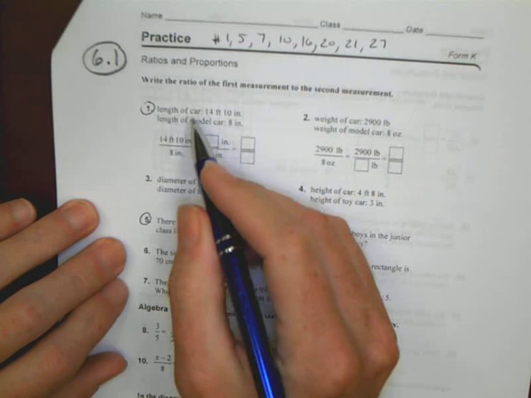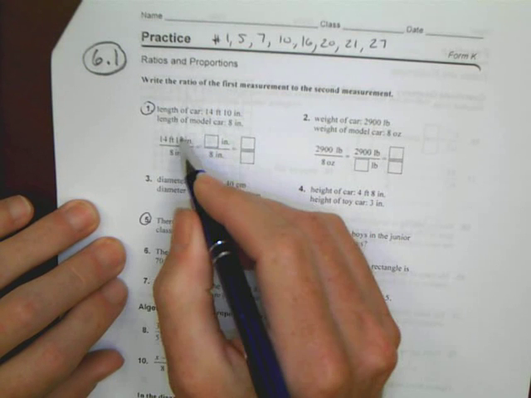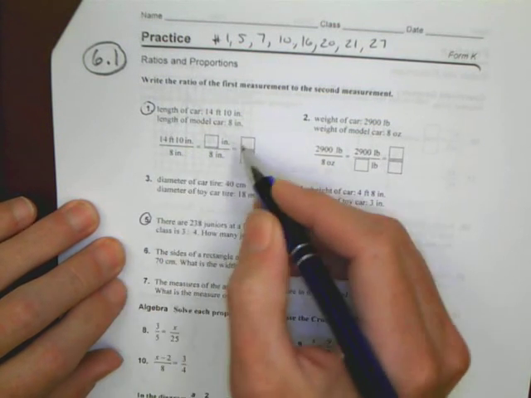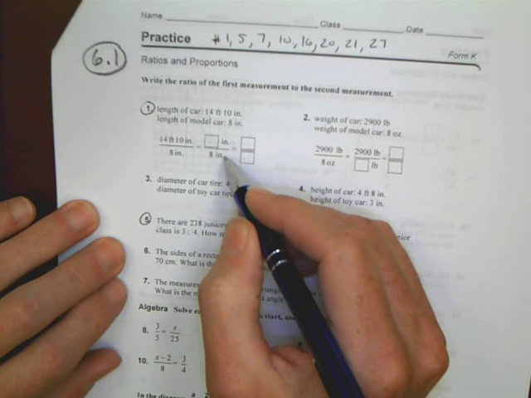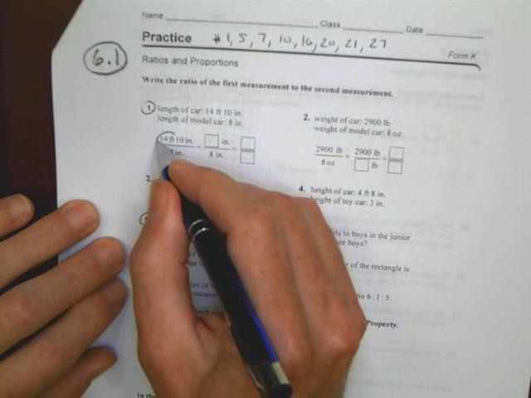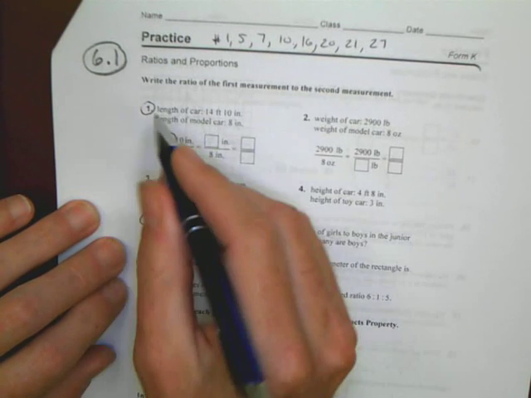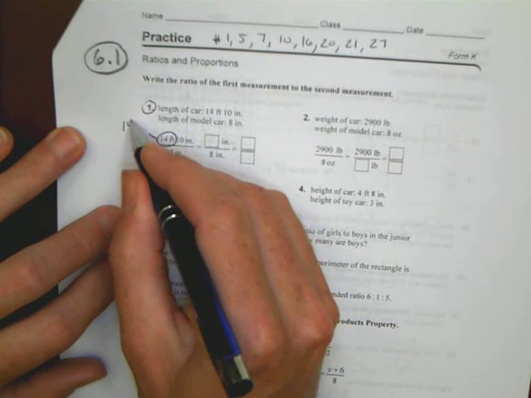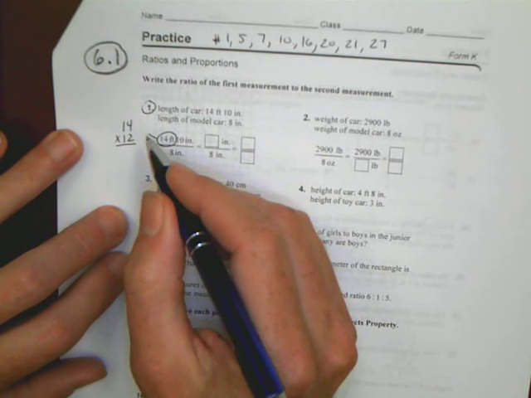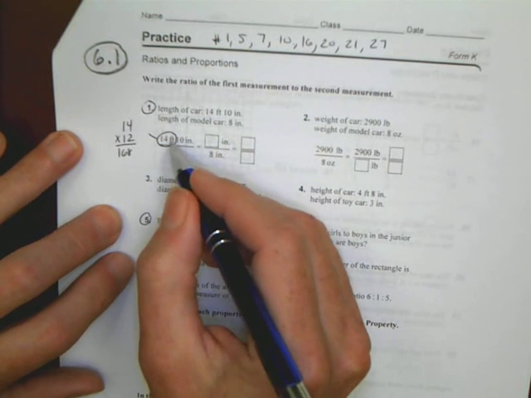The first one begins with the length of the car compared to the length of a model car. Initially it has that it's 14 feet and 10 inches long for the original, and the model is 8 inches. We can see that they're wanting us to put both top and bottom terms in the form of inches. So one of the things I'll have to do first is recognize that this is in feet, so I want to turn feet into inches. To do that, I will multiply 14 feet by the number of inches in 1 foot, which is 12, and that gives me 168 inches are in 14 feet.